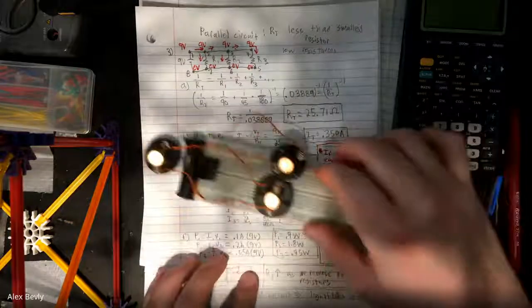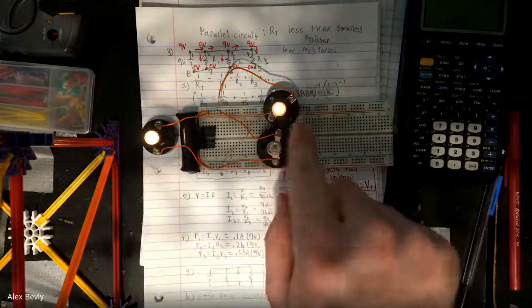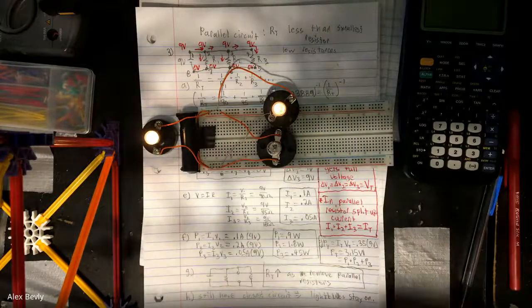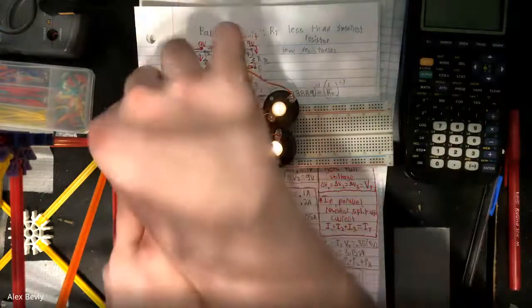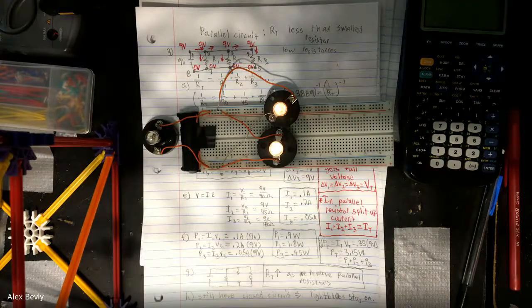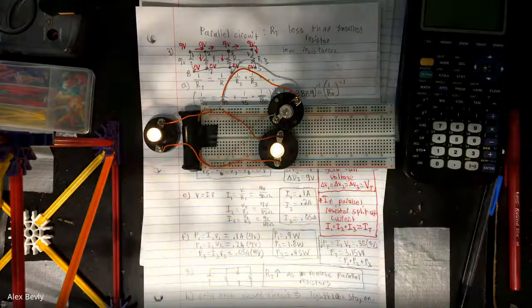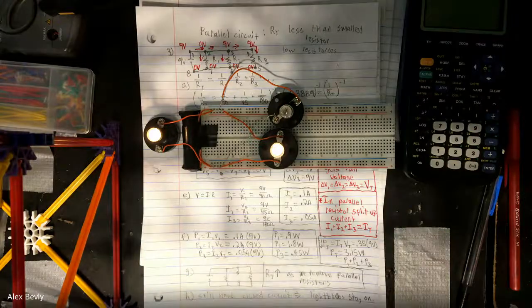All right, so I have these three in here. I can remove one, that light bulb goes out, the other light bulb stays on. That's really nice. I can remove this one, and the other two stay on. That's really nice. Or I could remove this one, and that stays on. So these are more modern Christmas lights, where if one light bulb burns out, all the other ones stay lit.